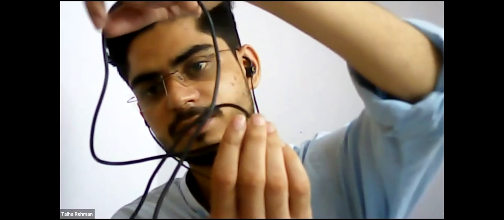This was the wire earlier, and they have connected that wire like this. One end is this and one end is this. They have connected.